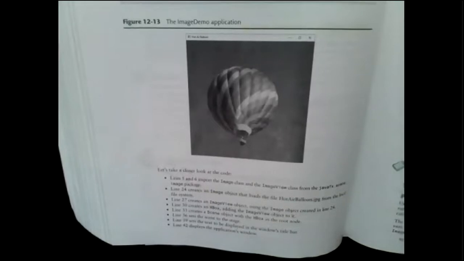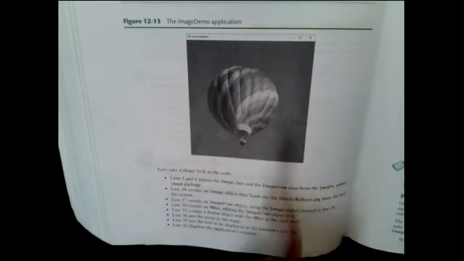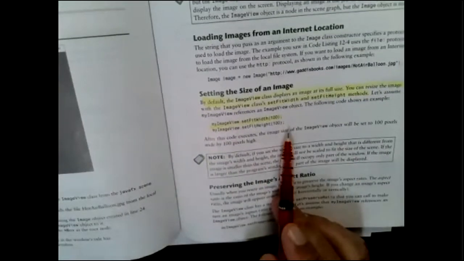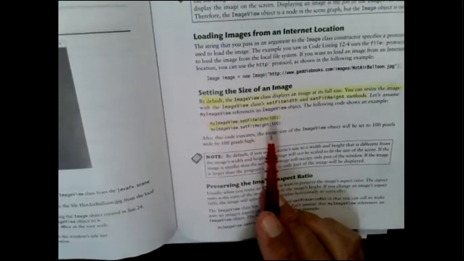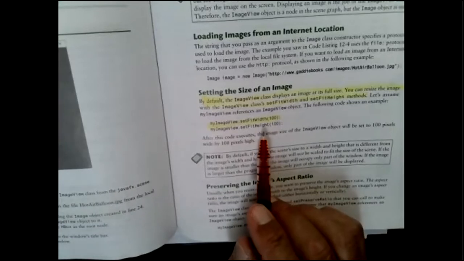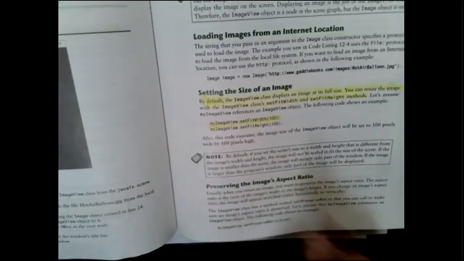And as we go through, we're going to do a pizza program eventually, and people are going to have pictures of pepperoni pizza in there, and they're going to have subs and all kinds of pictures in their programs. Now I want pepperoni pizza. Setting the size of an image. We were just talking about how we could set the size of hello world to a predefined size. We can do that with images as well.